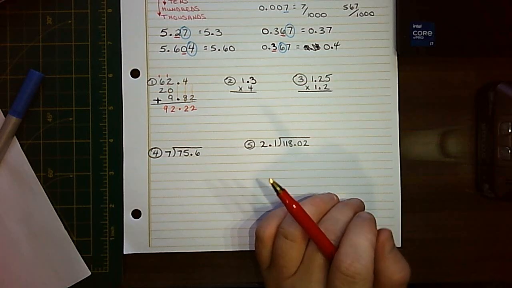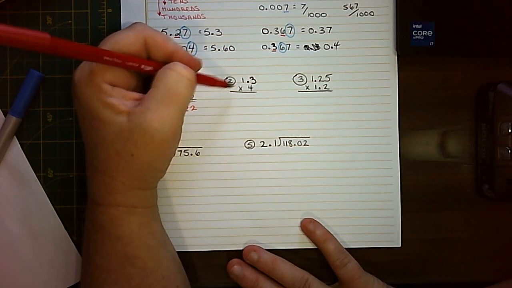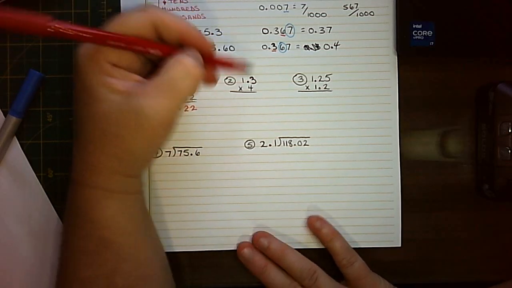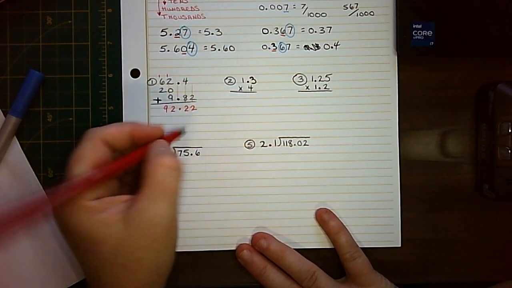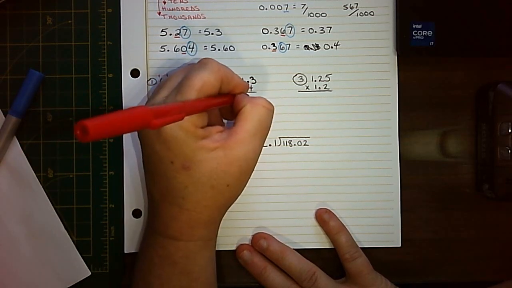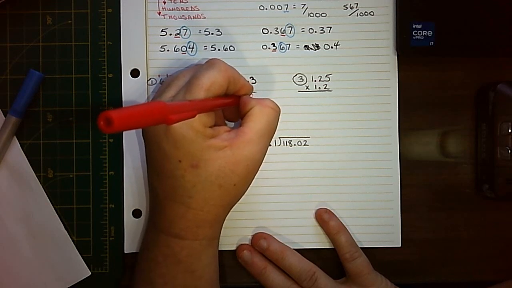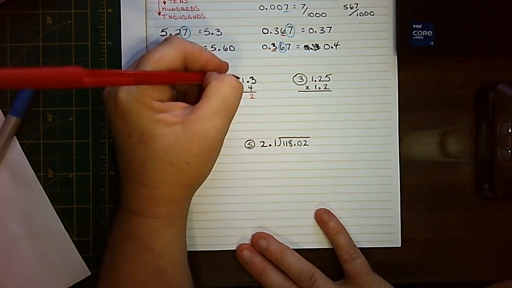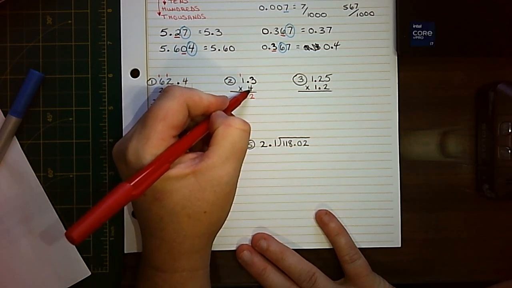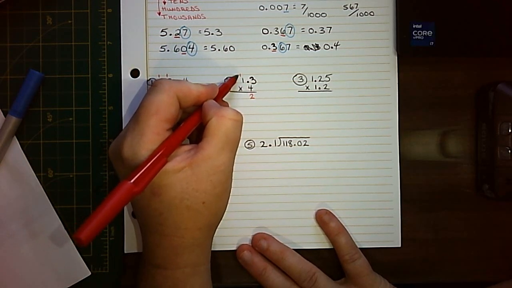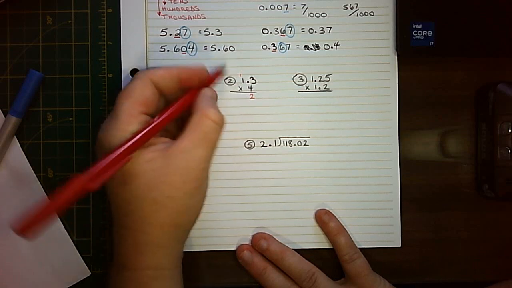There we go. All right, so doing this question here. We're going to do, like normal, 4 times 3, right? 4 times 3 is 12. Drop the 2, right? Carry that 1. Now 1 times 4 is 4 plus that 1, right? So 5.